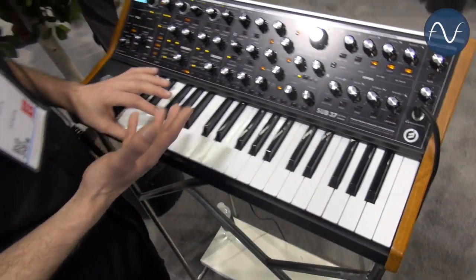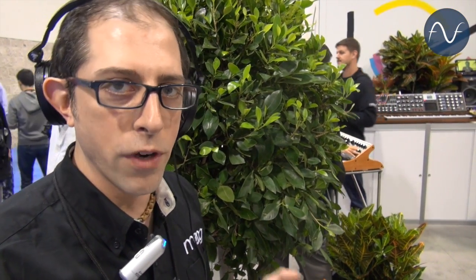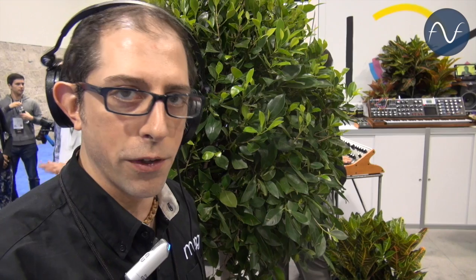With the Sub 37, we have taken the feedback from our customers, everything that they said they loved, everything they said that they wished they could have on our previous instruments, and brought it all together into one beautiful performance instrument. This is the Sub 37 from Moog Music, new in 2014.